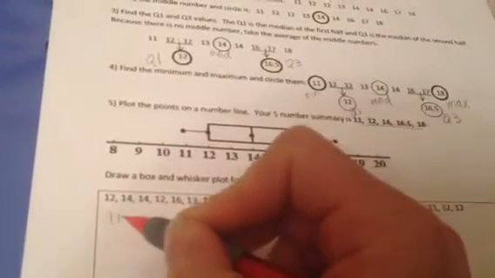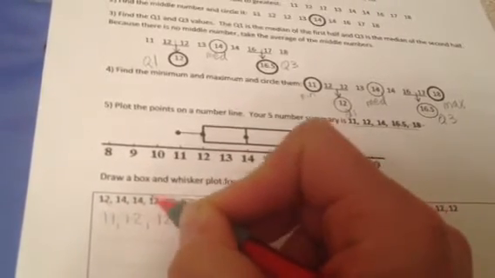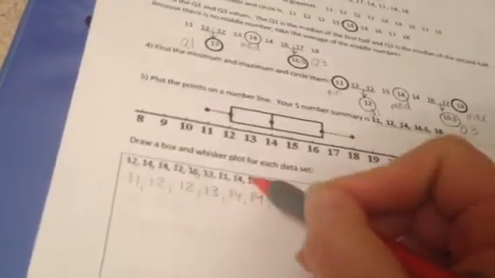So let's do one example together. We have a box plot with these 9 numbers. The first thing we want to do is put these numbers in order. So to put them in order, we want to start with the 11. Cross that out, then we have 12, one other 12, then we have 13, 14, 14, get rid of both of those, one last 14, then 16, and 18. So let's count, 1, 2, 3, 4, 5, 6, 7, 8, 9. Yep, we have what we started with.